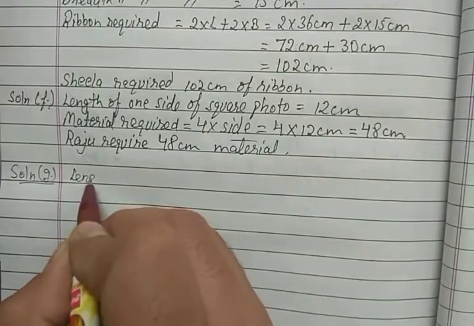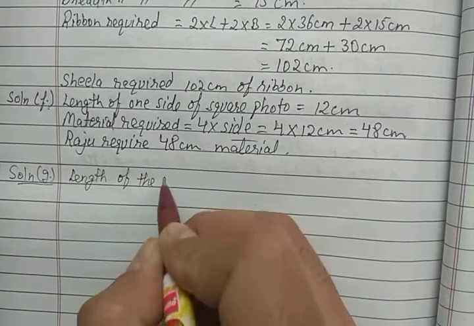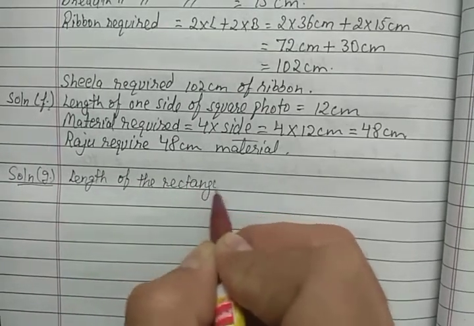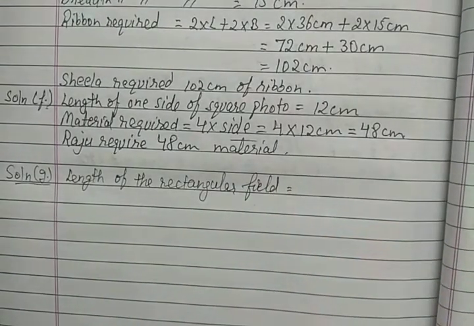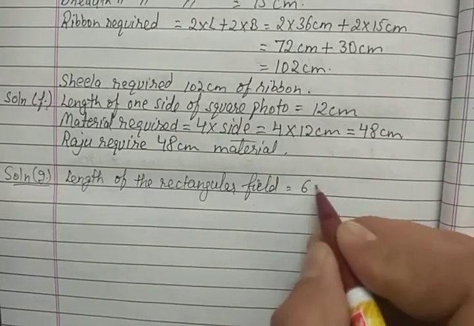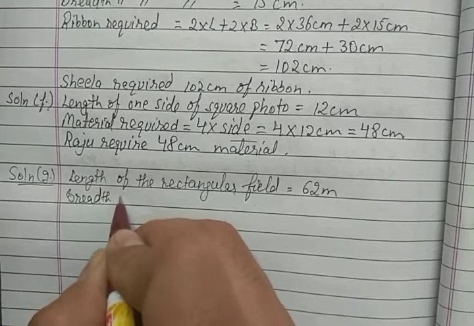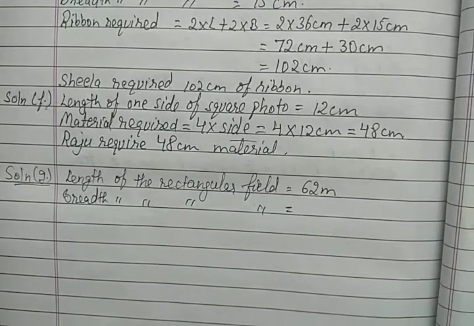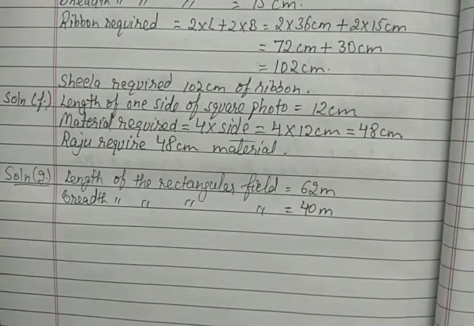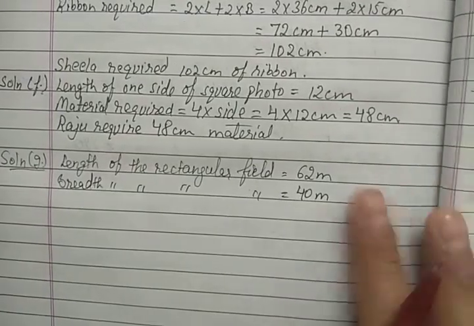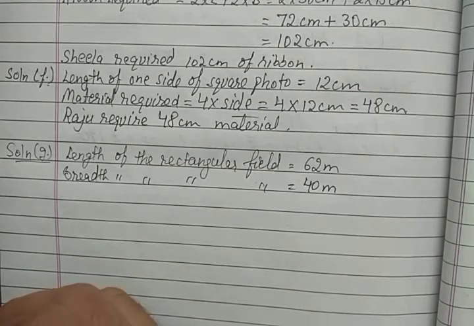Length of the rectangular field. So what is the length of the field? That is 62 meters. Similarly, the breadth of the rectangular field is 40 meters. Now, the distance covered by the boy in 1 round.